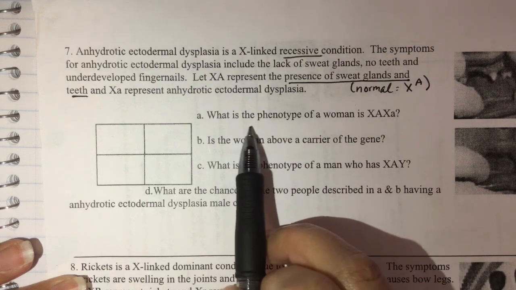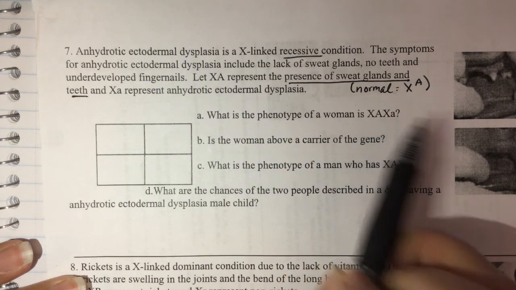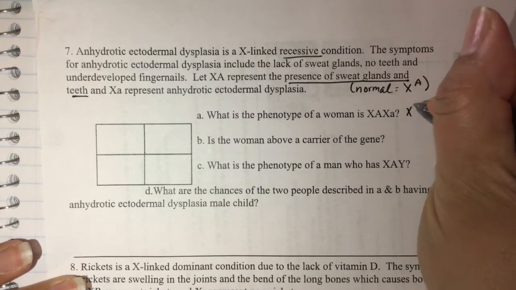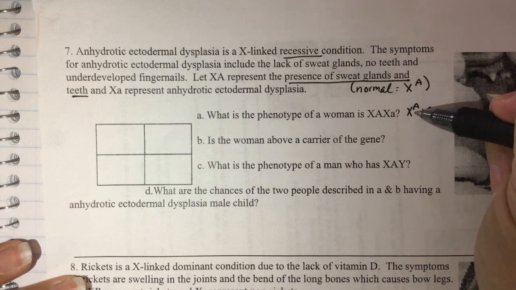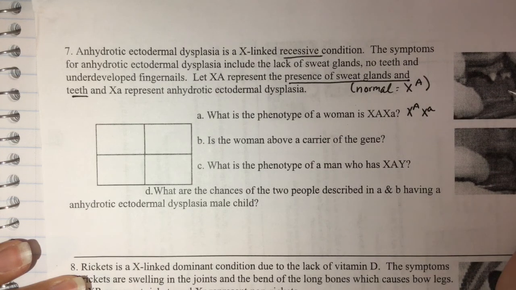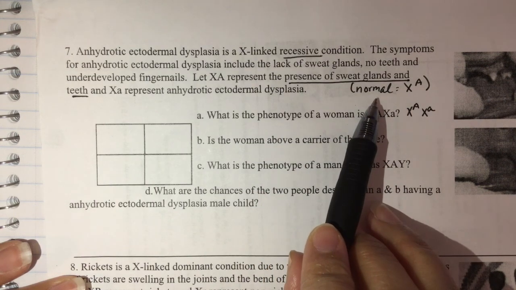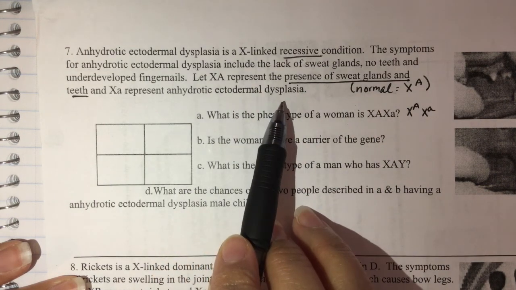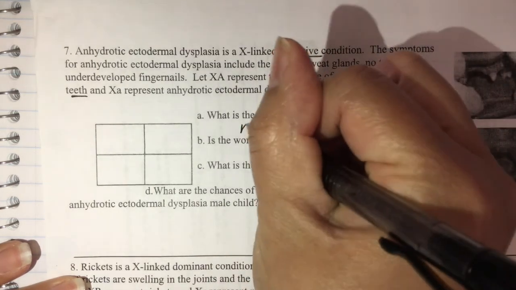It says, what is the phenotype of a woman who is X big A, X little a? Remember, sex-linked travels on the X. You're not going to find it on the Y. So it asks, what is the phenotype? Is she normal or does she have the disease? Because this is a recessive condition, she is normal.